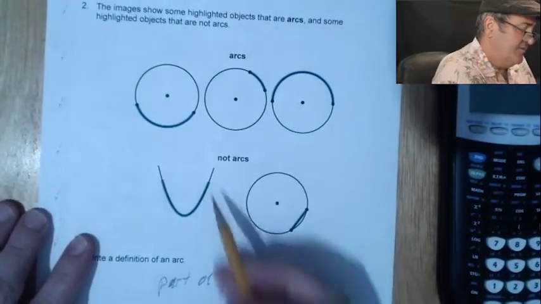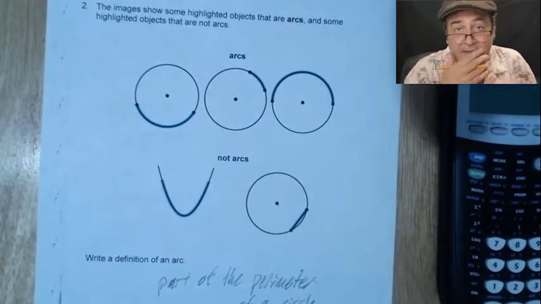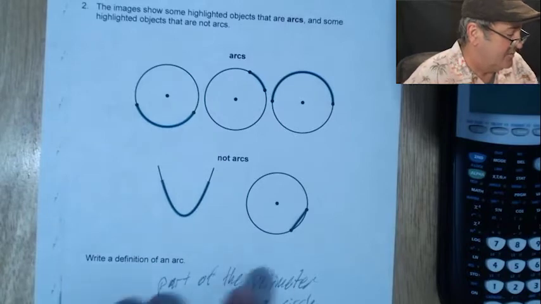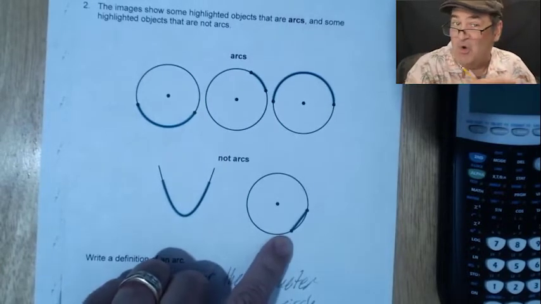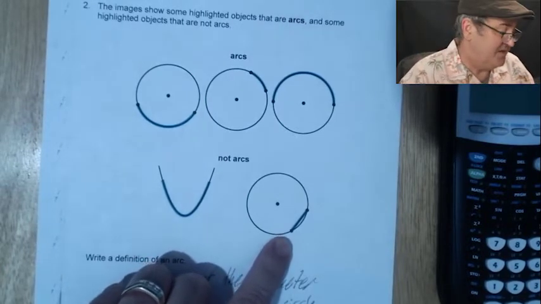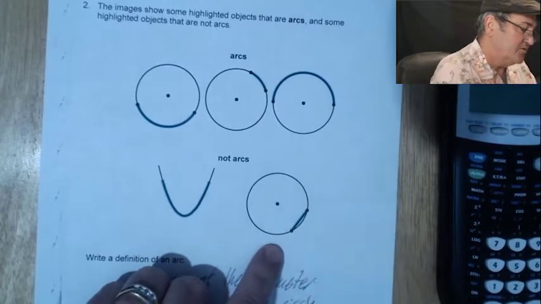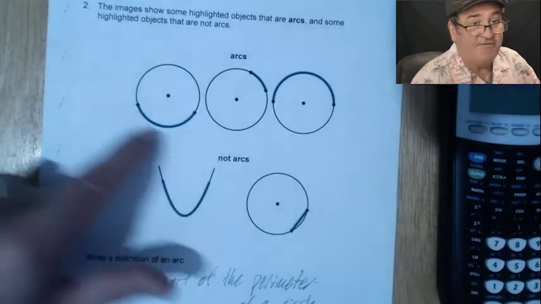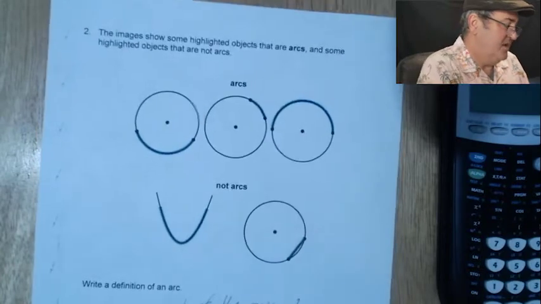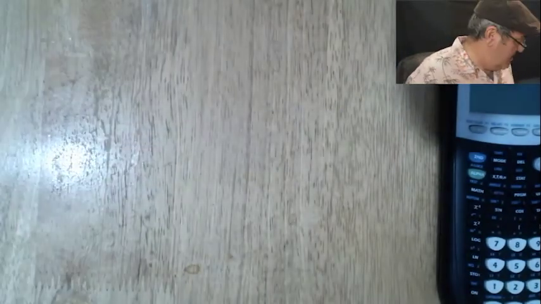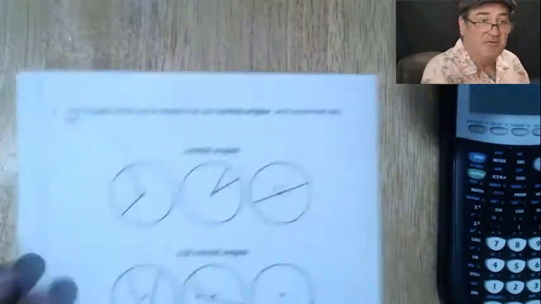So this is not a circle. That's why we don't call that an arc. It does run along there, but this is a chord, right? We just learned that on the last page. A chord goes from one point in the circle to another point in the circle, straight line. But these follow the circle. Part of a circle would be an arc. All right, let's get rid of that one. Let's go to another one.